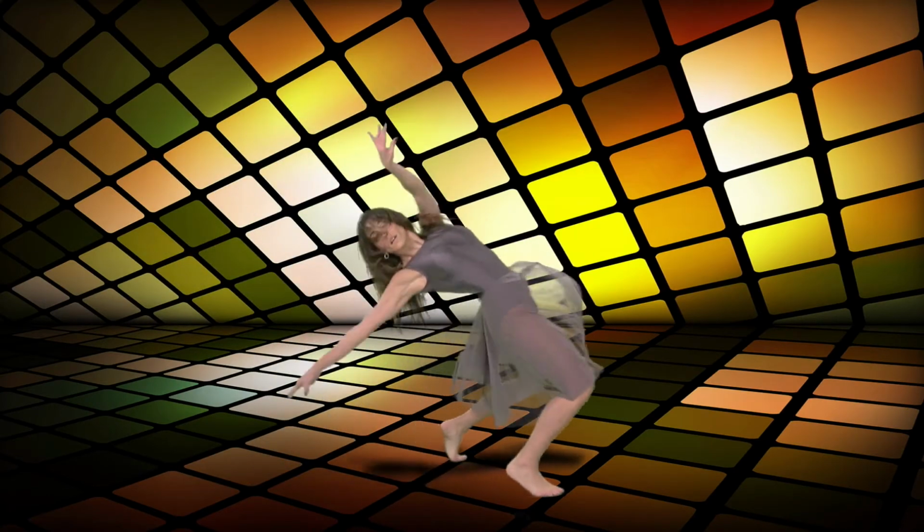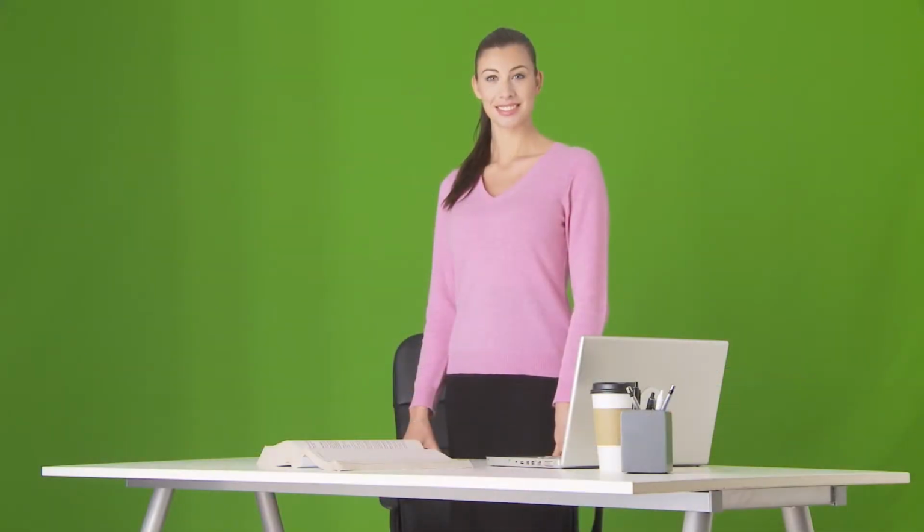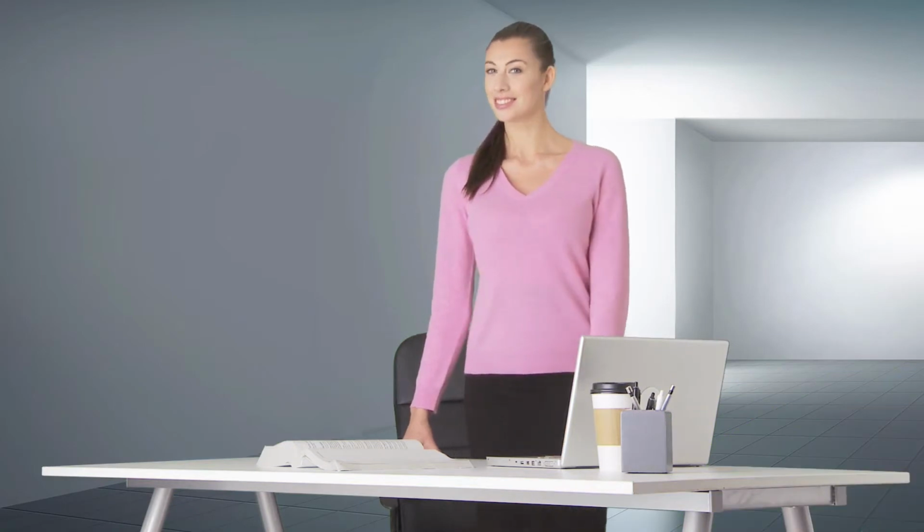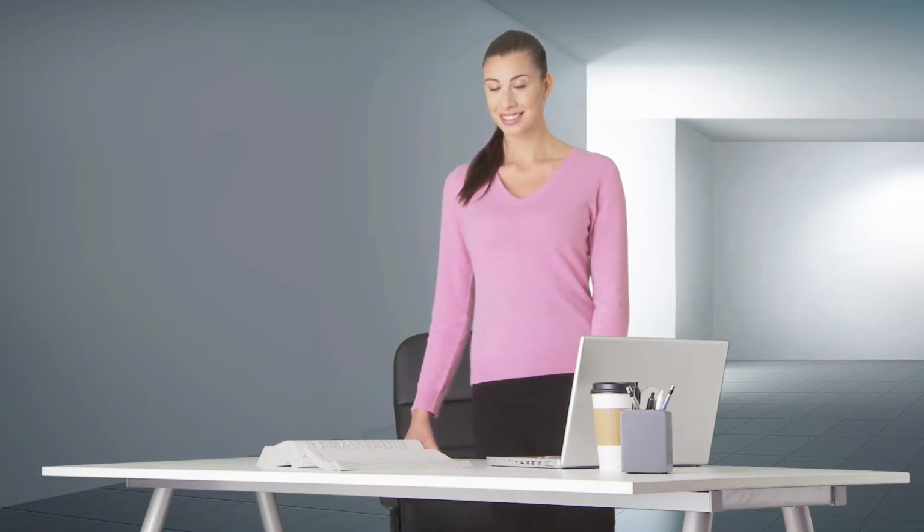Well, Boris FX is now taking keying to the next level inside of Media Composer by introducing Primatte Studio. Based on Photron's Academy Award nominated Primatte green and blue screen compositing algorithm, Primatte Studio is a powerful next-gen keying solution for every chroma key project you work on.